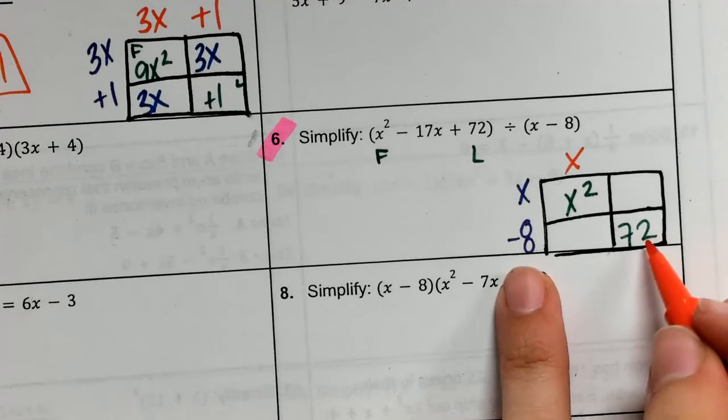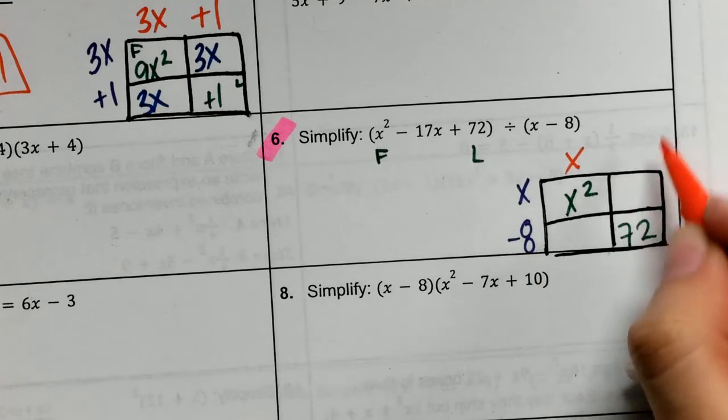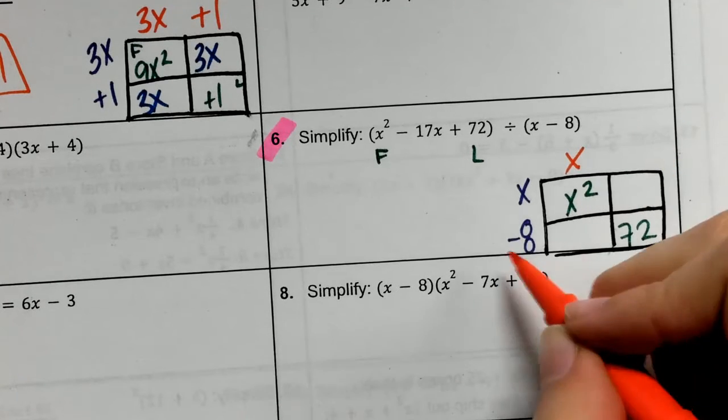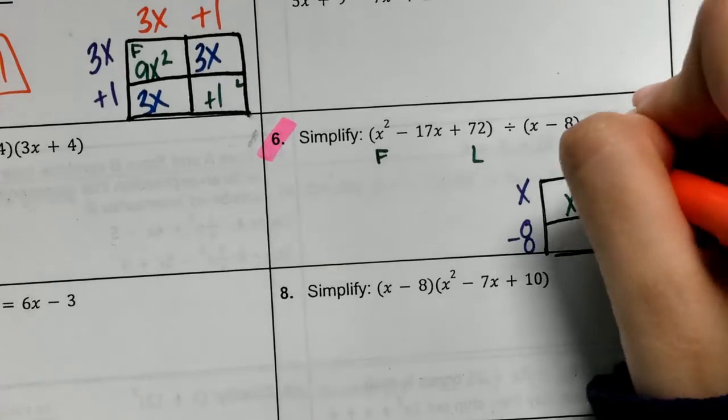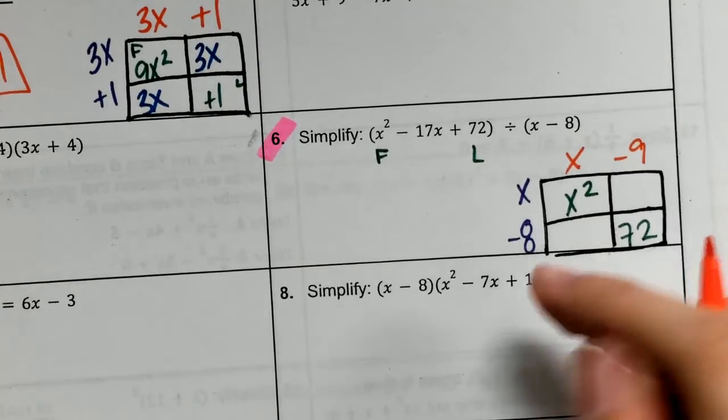Well, hopefully at this point, you all know that x times x is x squared. Now here's where I have to be a little bit careful. Negative 8 times what is 72? If you don't know your factors of 8, that's fine. Work backwards. 72 divided by negative 8 is what? That would give you negative 9.